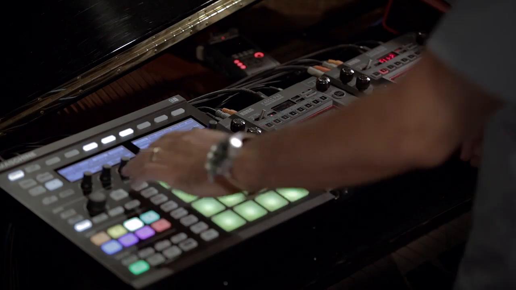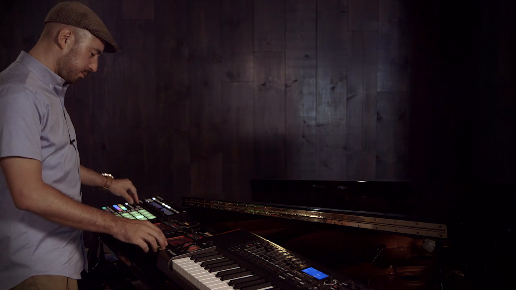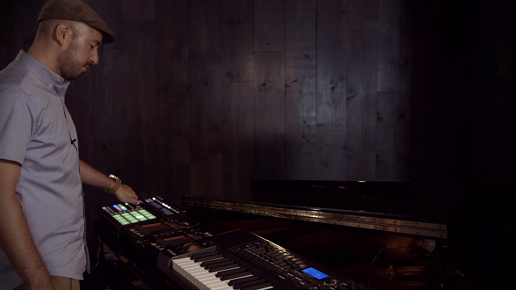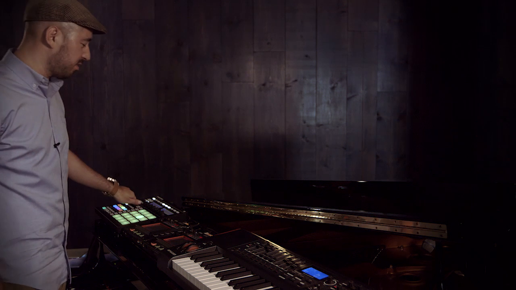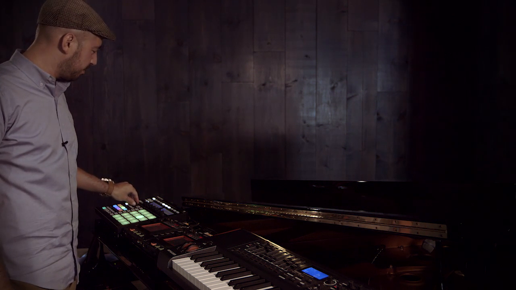Sample that again. Change the tempo back down. You get the effect of a record slowing down, something like that. I love how that happens. Creates new sounds and textures.